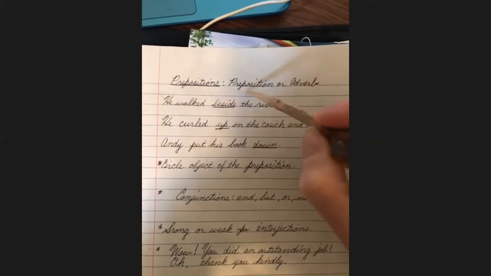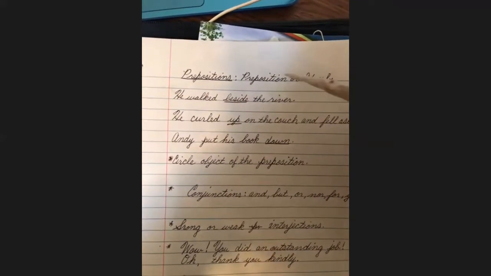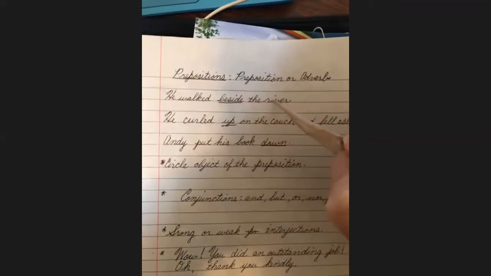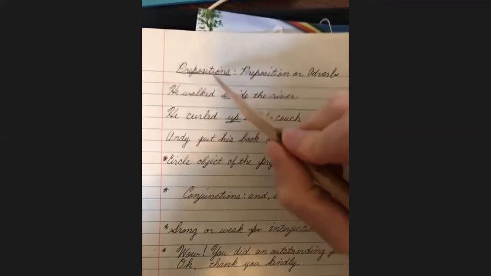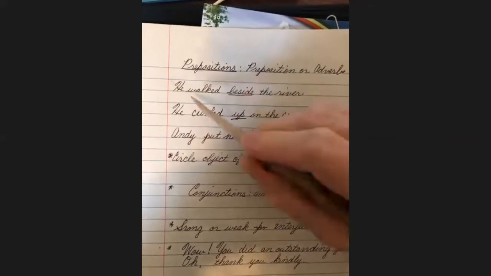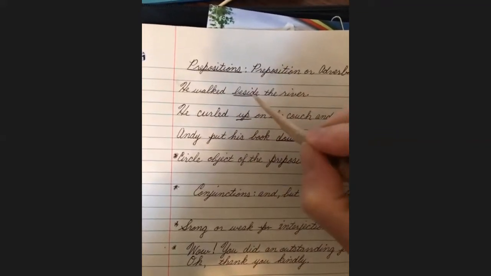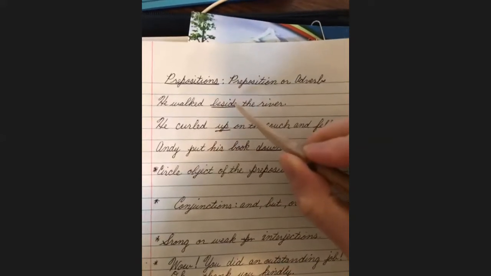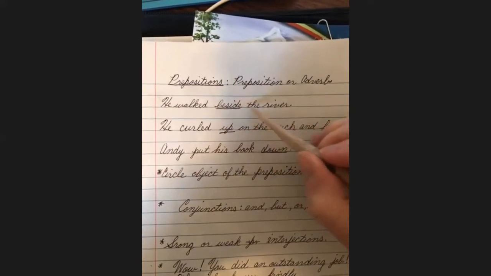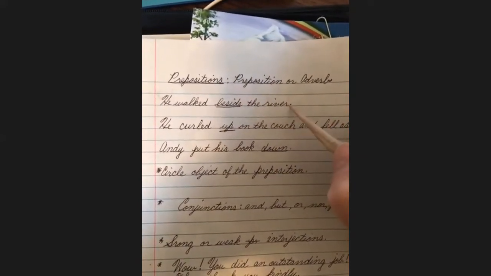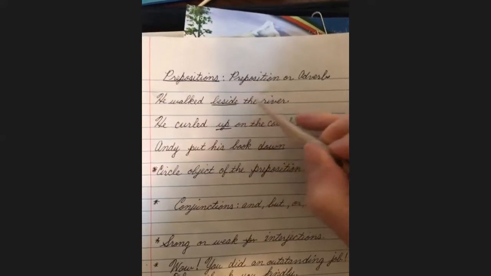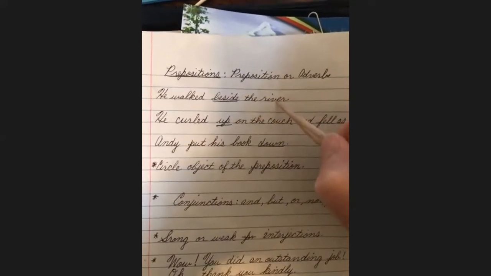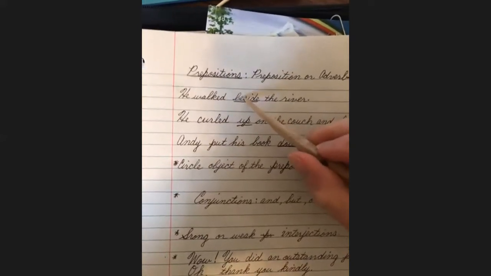Prepositions. Is it a preposition or an adverb? So, he walked beside the river. I've underlined that. That's a preposition. I know because it's on my preposition list. Remember when we learned that? If there's a phrase and a noun, we know it's a preposition. So, beside the river. Is it a prepositional phrase with a noun? Yes. Therefore, that one's a preposition.